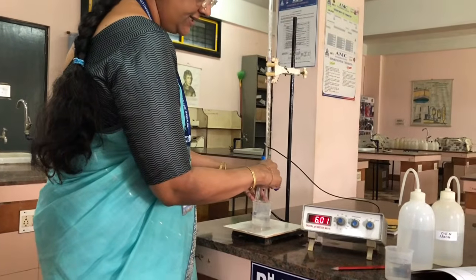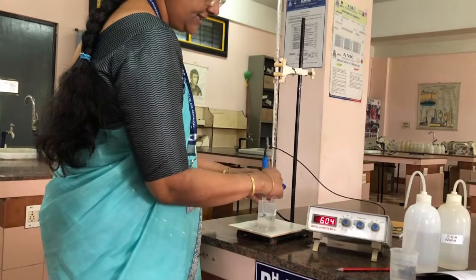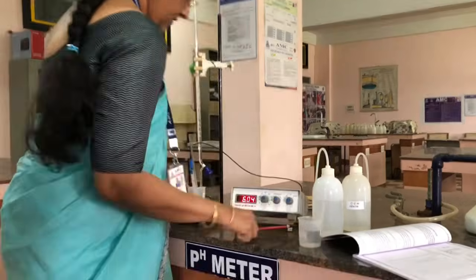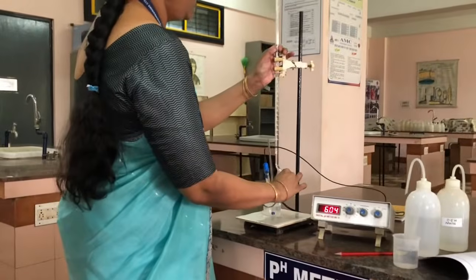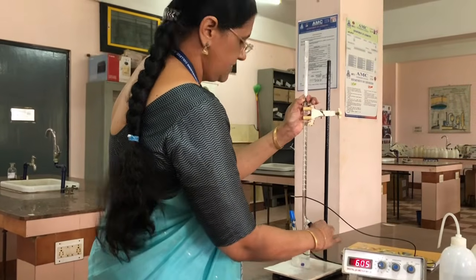Now it is showing, see that it's increasing drastically. So now it is 6.04. Now again I am adding 0.5 ml. Now it is exactly 6 ml I have added.